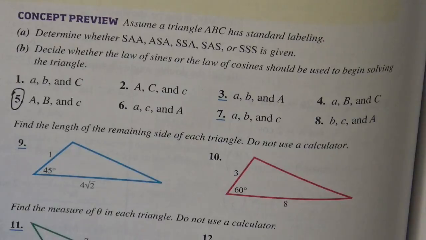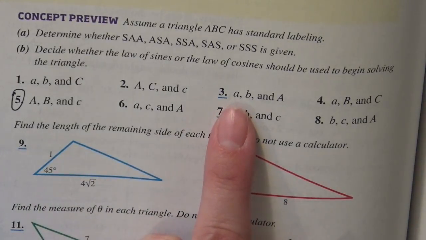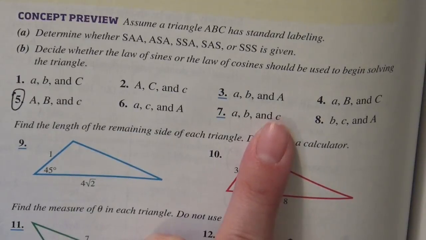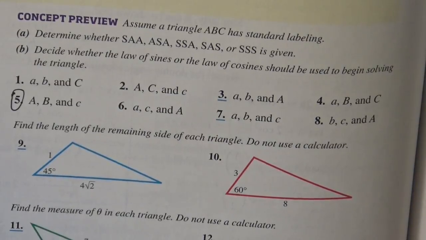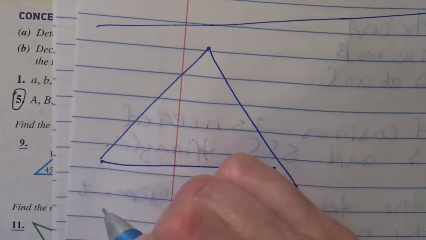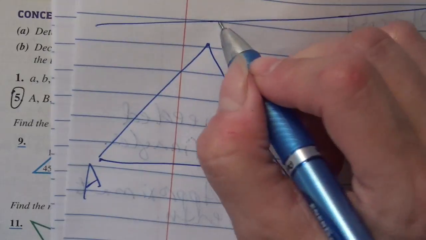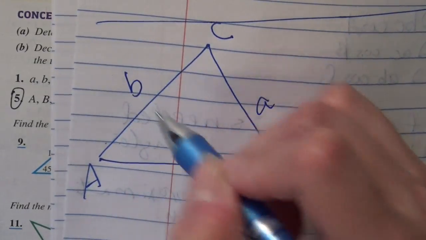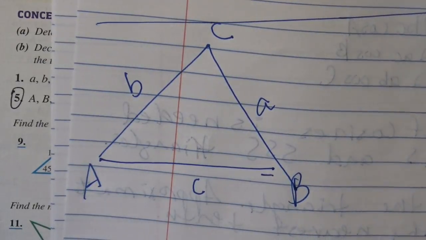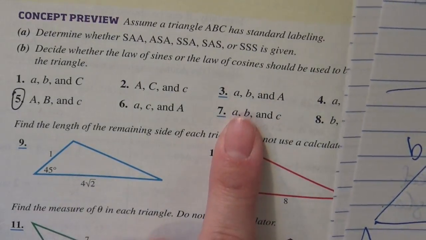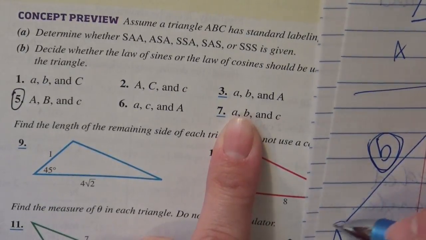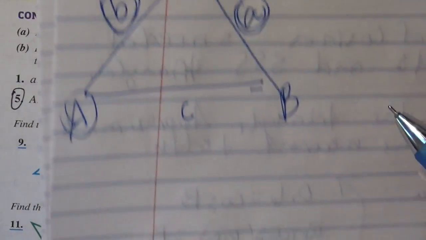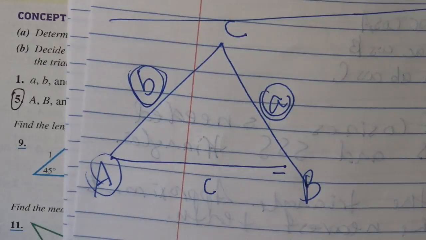In number 3, we're given side length A, side length B, and angle A. So let's draw this one. I'm just getting this set up real quick. So we'll draw this one the same as we did before. Angle A, angle B, angle C, side length A, side length B, side length C. And in number 3, we are given side length A here, side length B, and angle A. Okay, so for number 3, this is what our picture looks like. We were given these 3 pieces of information.